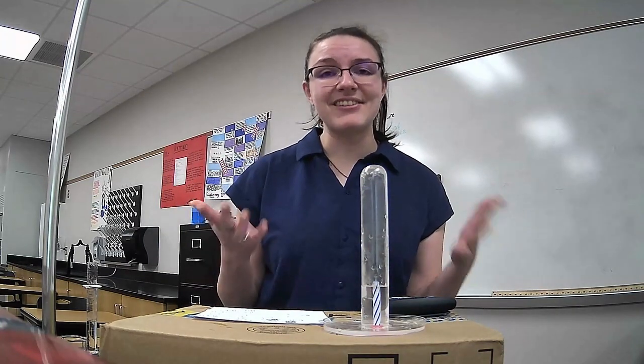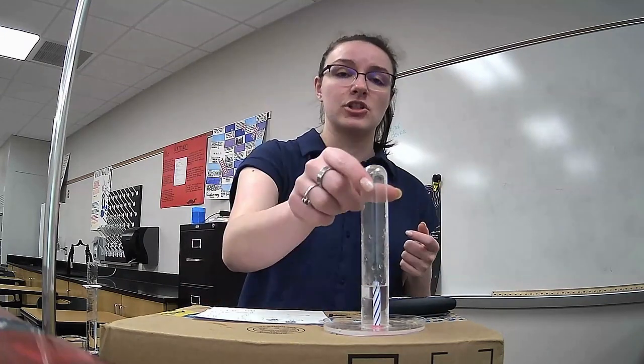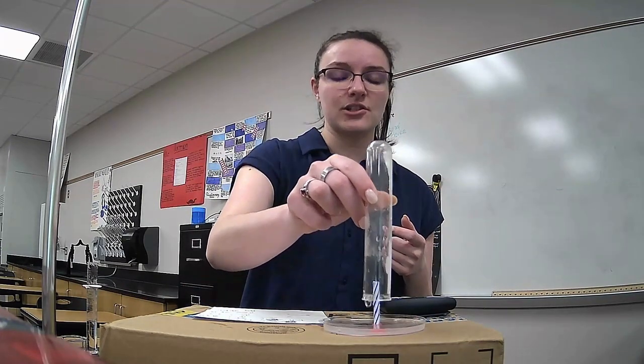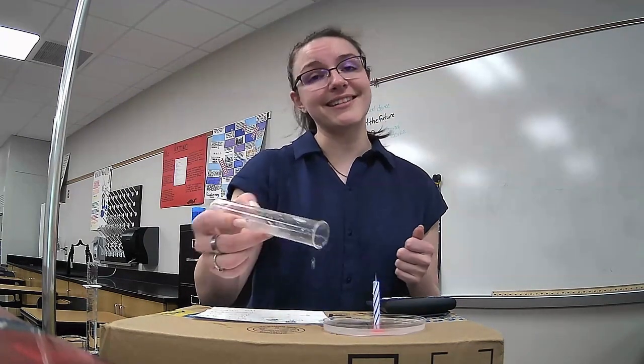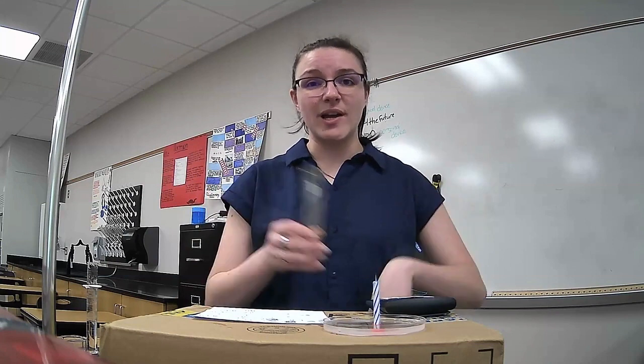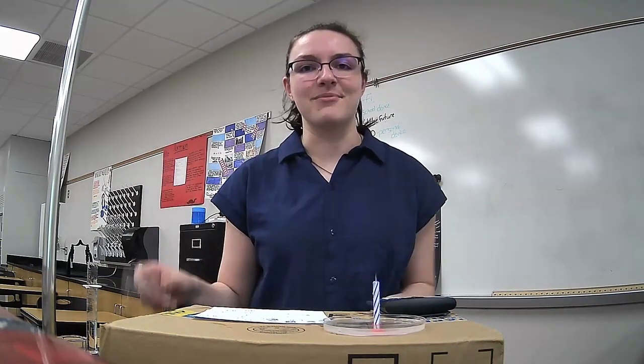So there you have it. There is one way that you can experimentally measure the amount of oxygen in the air, the percent oxygen in the atmosphere, using a candle, some water, and a test tube. And it gives you a pretty good estimation for how much oxygen is in the air that we breathe.